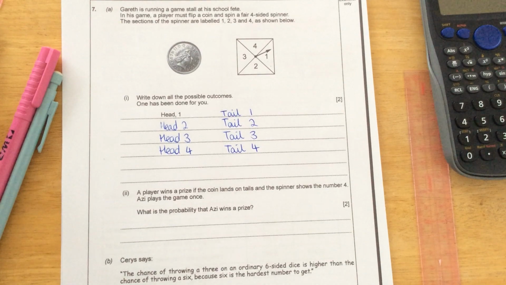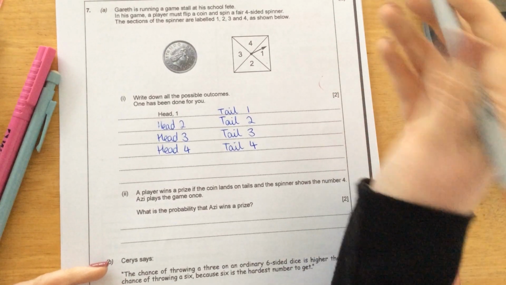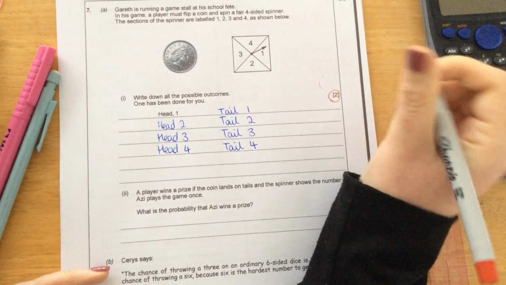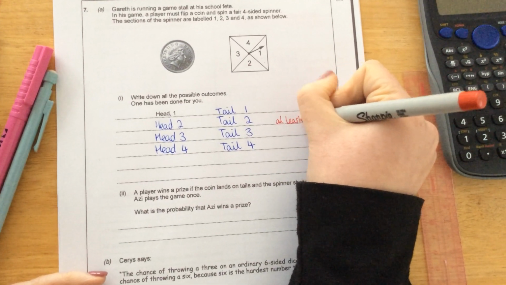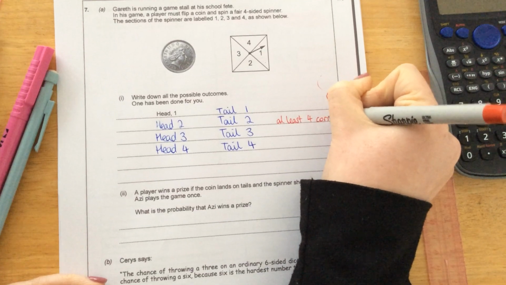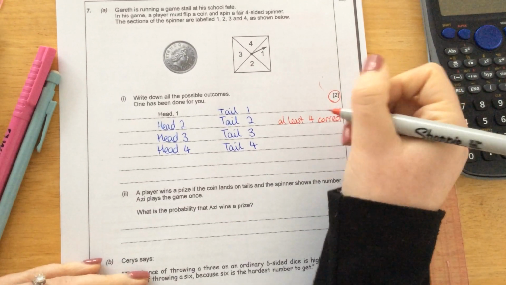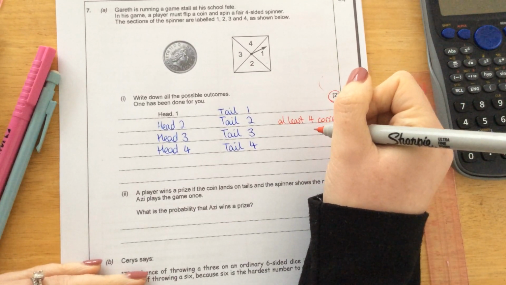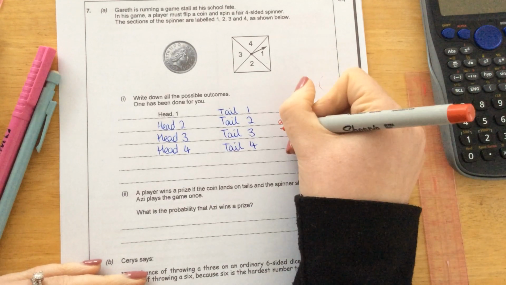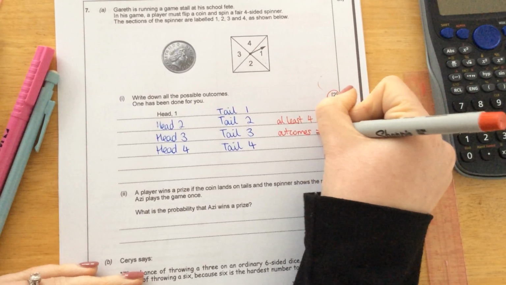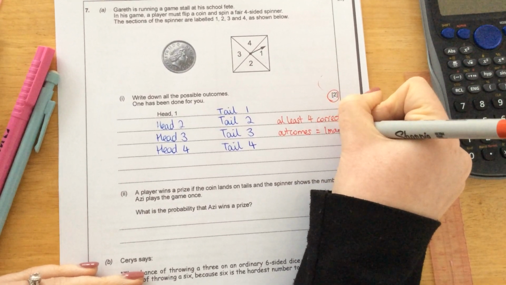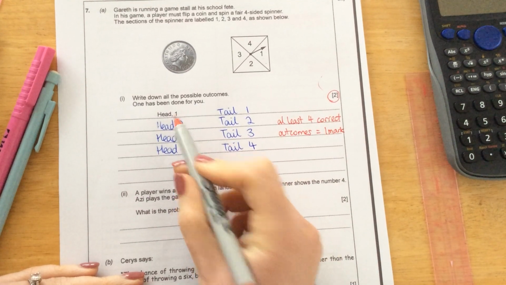So that's it for 2 marks. You have to have at least 4 correct outcomes for 1 mark, in addition to this head 1.